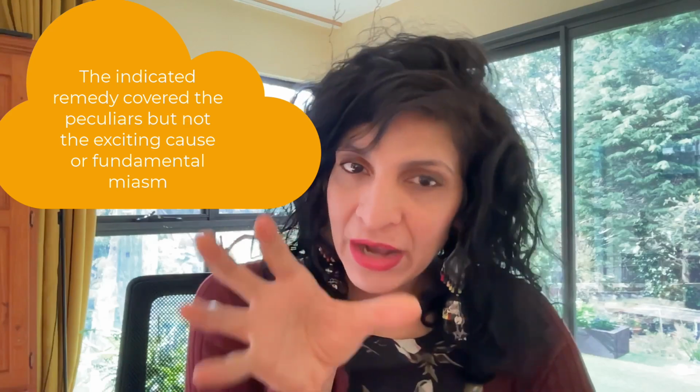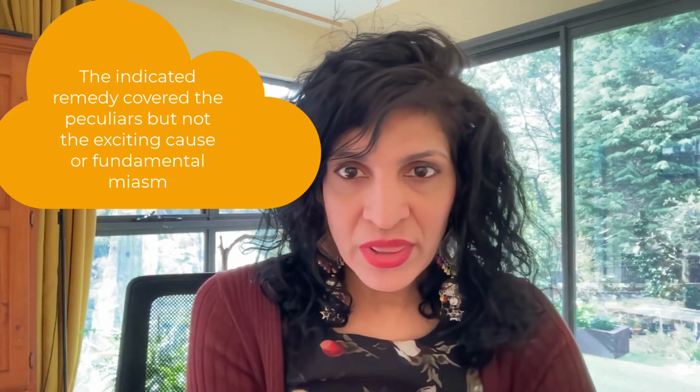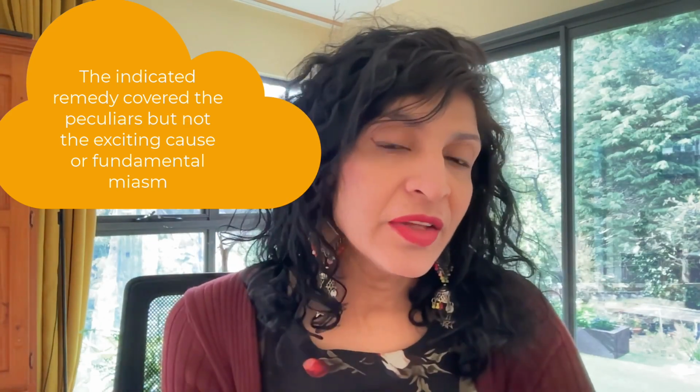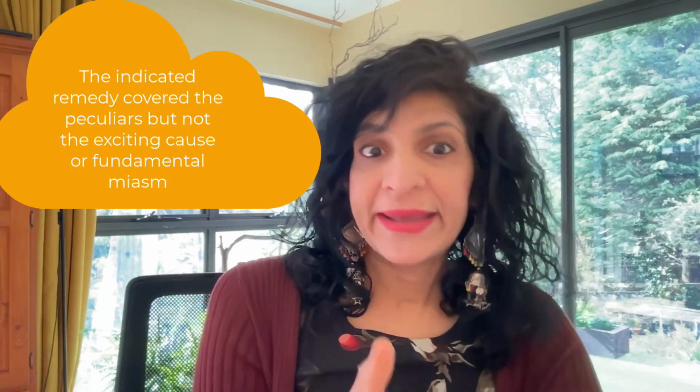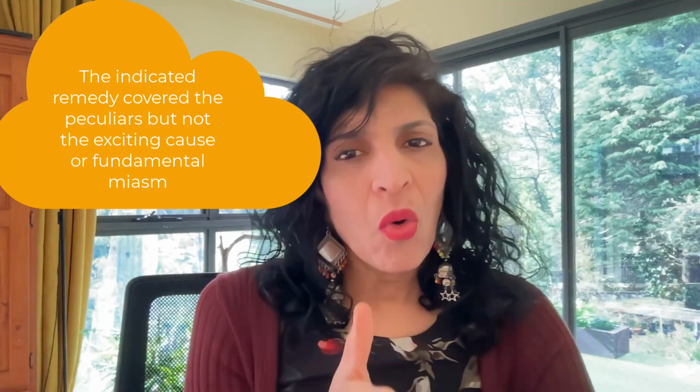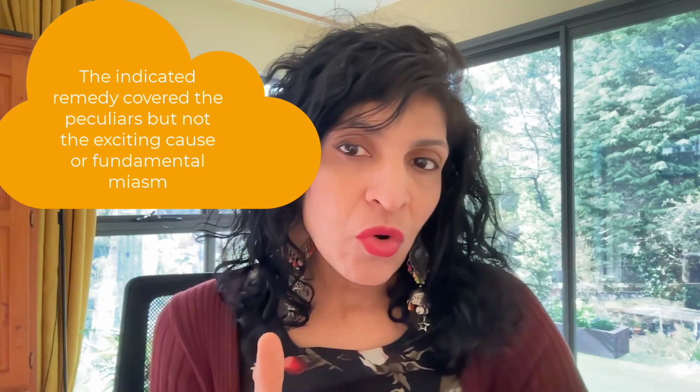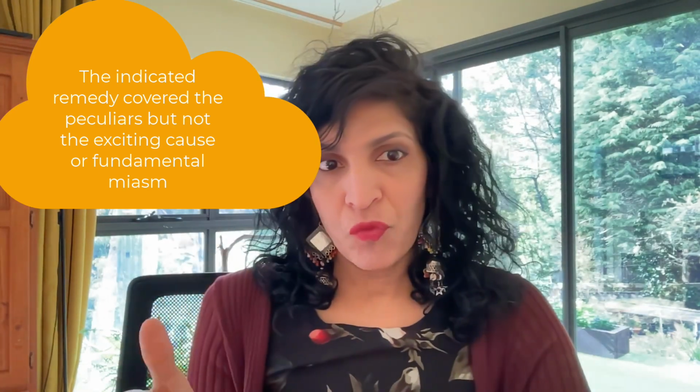Now, in this case, you will find that it most likely covered the peculiar indications of the presenting disease, but it did not cover either the exciting cause at stage 3 or the primary root cause or the miasm at stage 4. This is very important to understand.